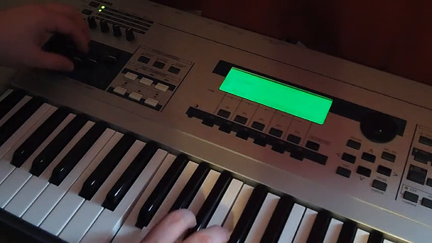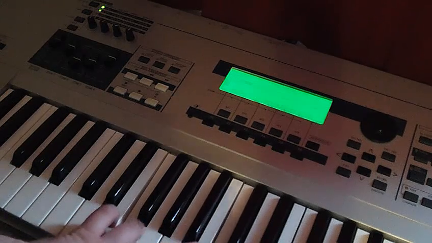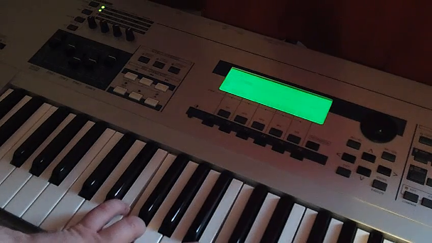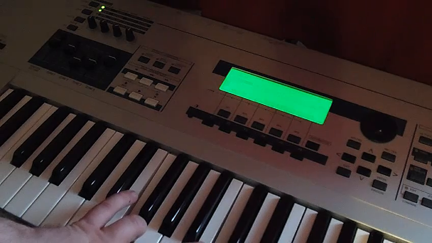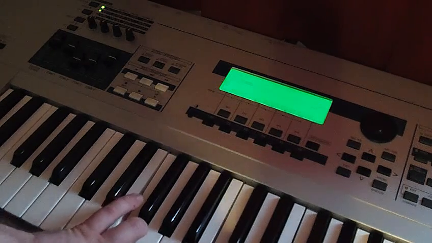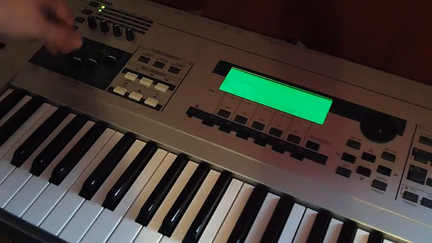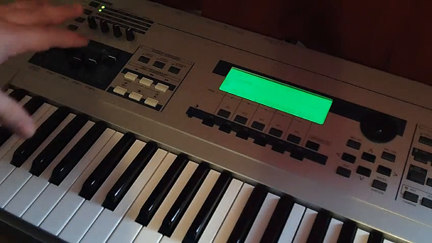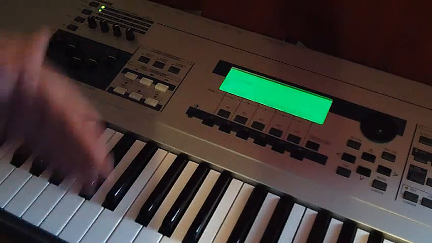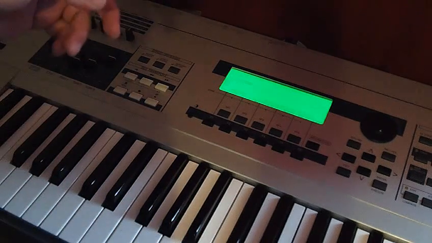So you can adjust the voices to how you like it. And basically it's just a case of moving these up and down to how you want it, how much volume you want it to be.